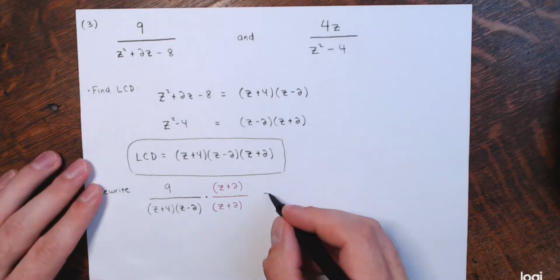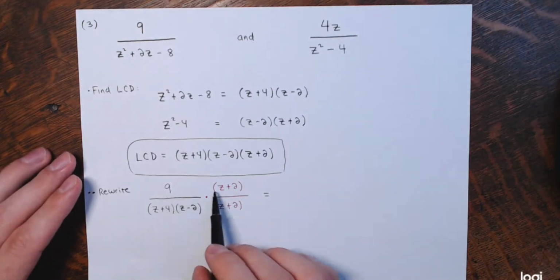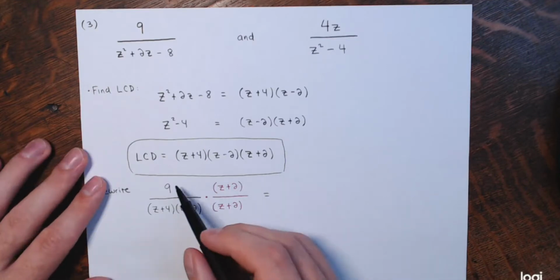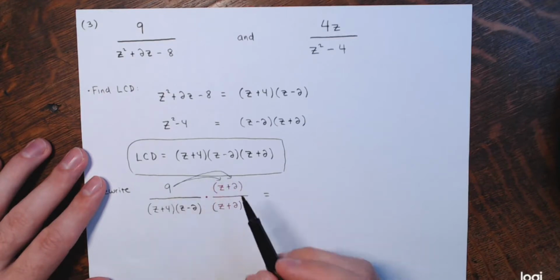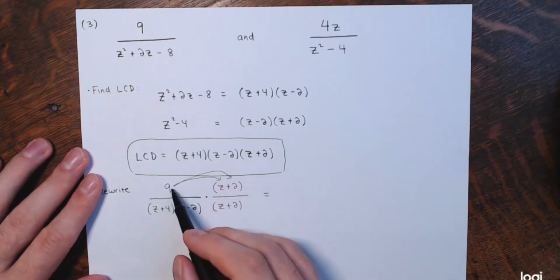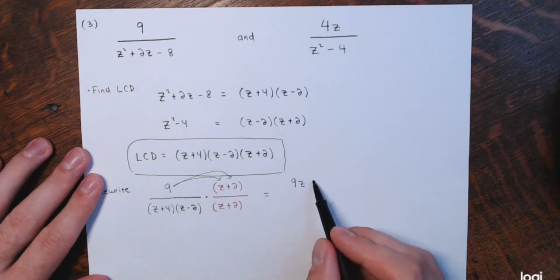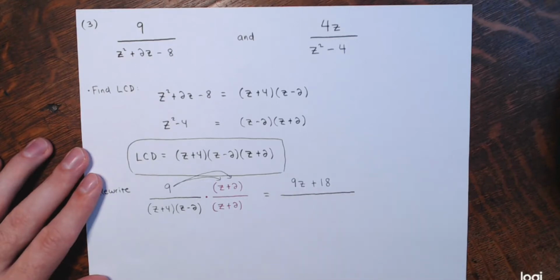Alright, then when we multiply, again, just like in the first two examples, you can leave the numerator factored. You can write it as 9 times the quantity z plus 2. But for future videos when we're adding and subtracting fractions, you're going to see it'll make it easier if we actually multiply out the numerators. So 9 times z is 9z plus 9 times 2 is 18. There's the numerator multiplied out. And I'm going to, as I did in the first two examples, leave the denominator in factored form.